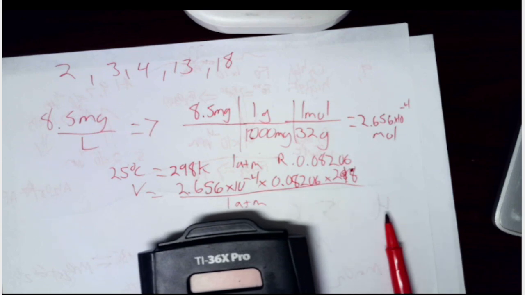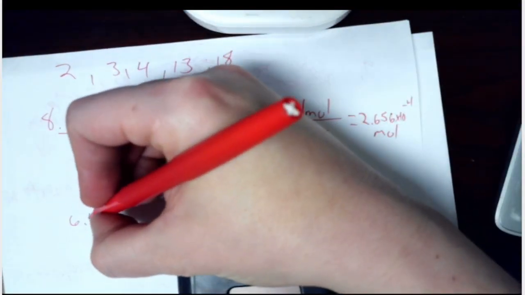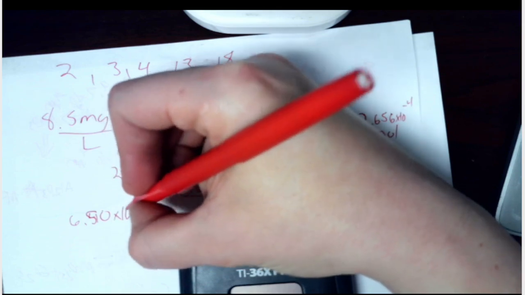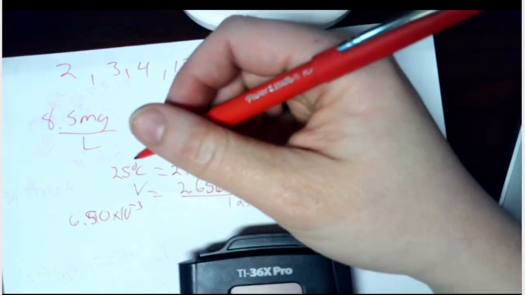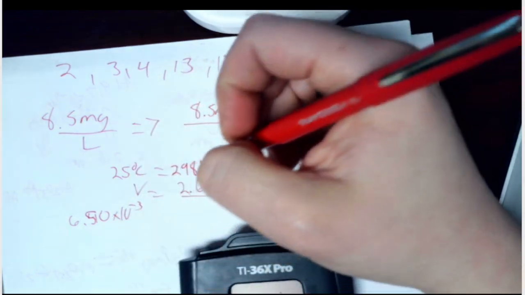That gives 6.50 times 10 to the negative 3rd liters, but that's assuming 1 atmosphere of pure oxygen.